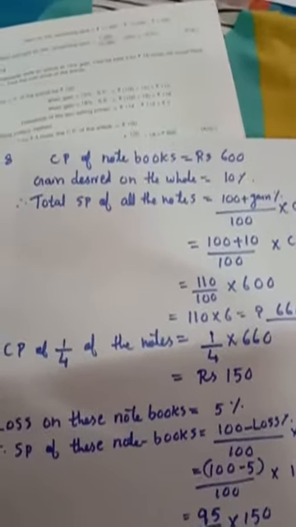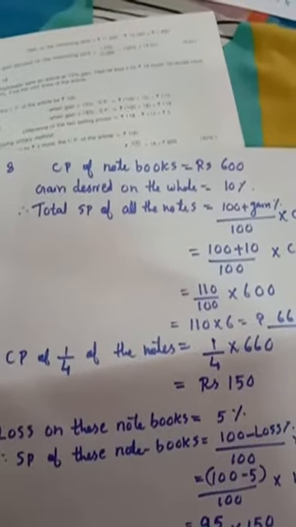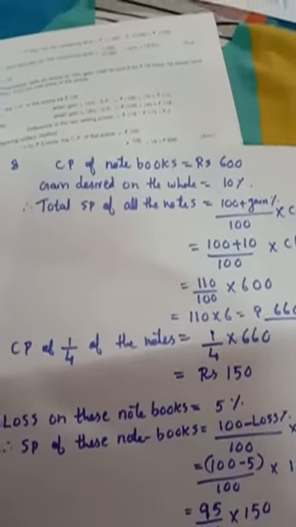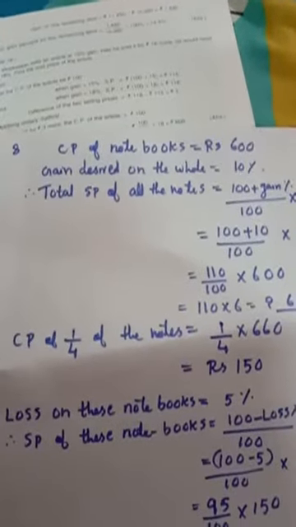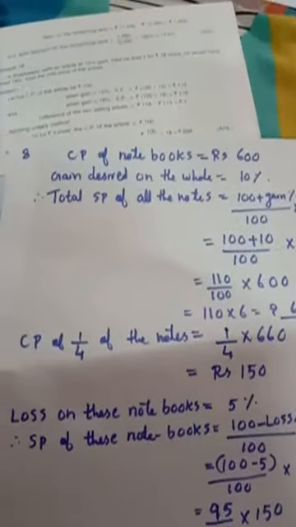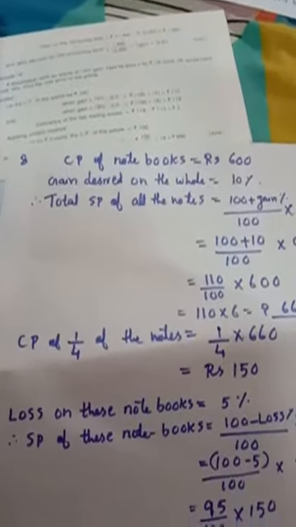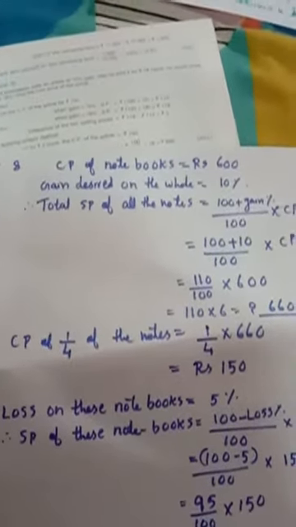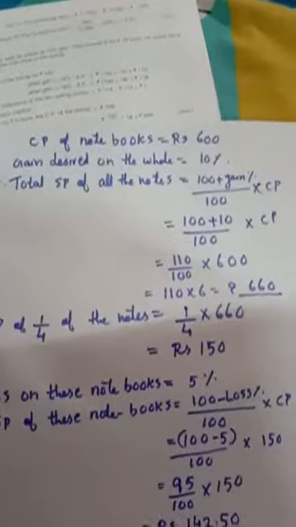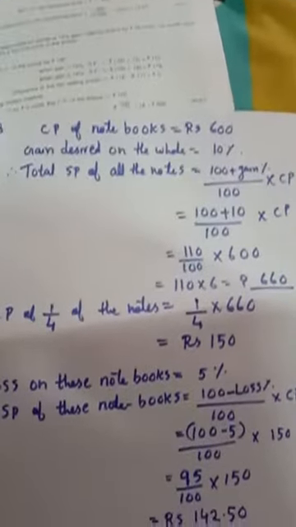Notebooks means whole notebook or total notebook equal to rupees 600. He decides a gain on the whole notebook of 10%. 10% profit he desires. Okay, so total SP of all the notebooks. At what price does he want to sell the notebooks? That is SP equal to 100 plus gain percentage by 100 into CP. That is 100 plus 10 by 100 into CP. It is equal to 110 by 100 into CP.